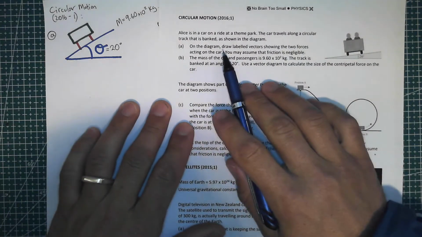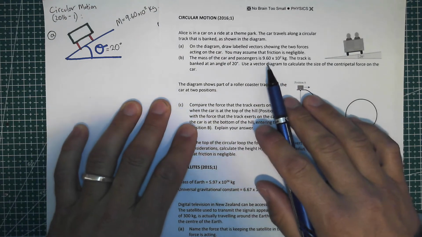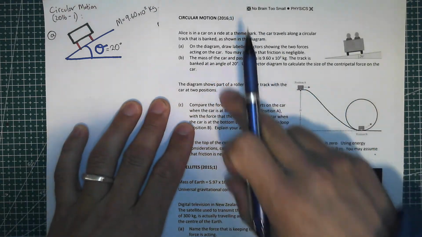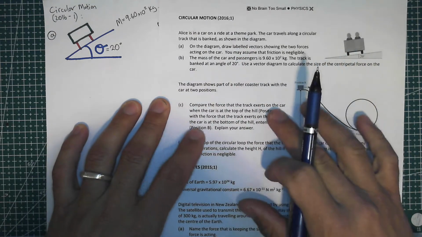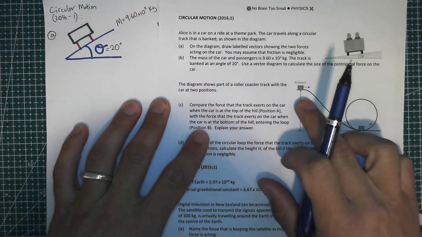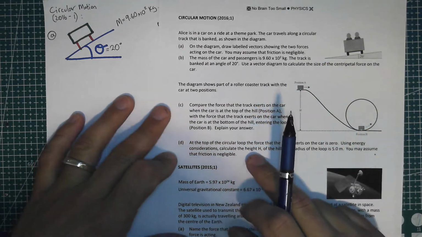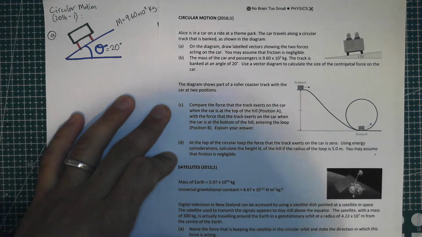Alice, luckily, is taking a ride in a theme park, and the cart's travelling towards a circular loop. The first couple of questions are to do with banked corners, and the first bit's not really to do with the loop, but then part D is one of my favourite questions.